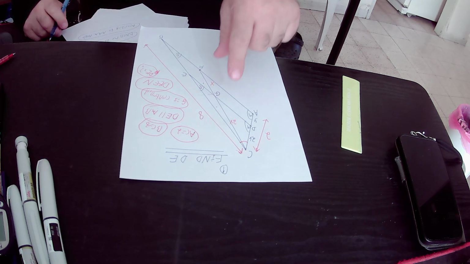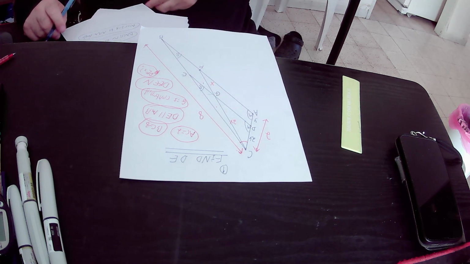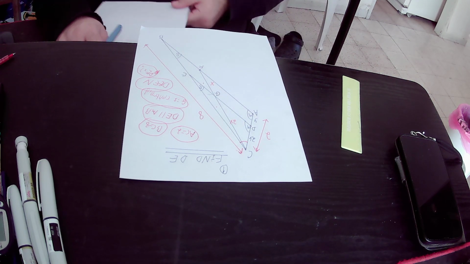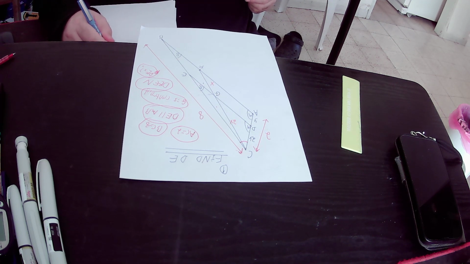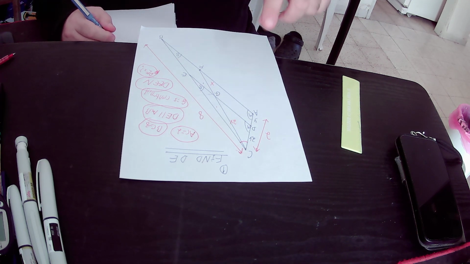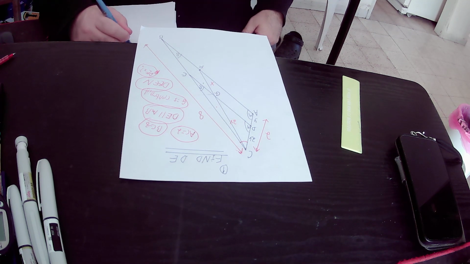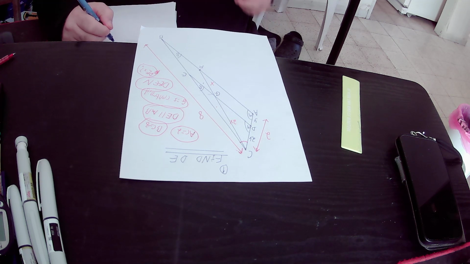So from the fact that those two triangles are similar to each other, we can conclude that CD over AC is equal to DE over AB.